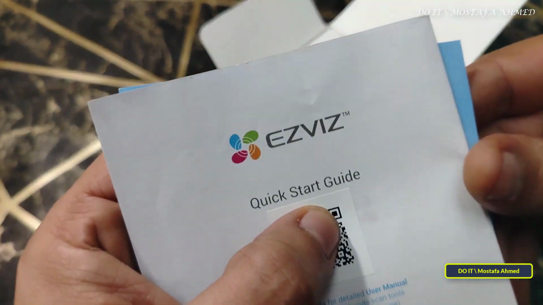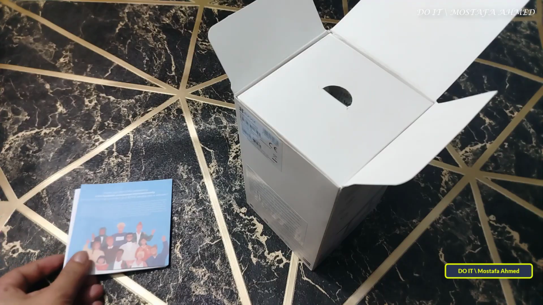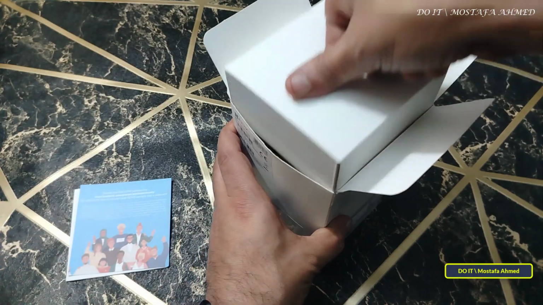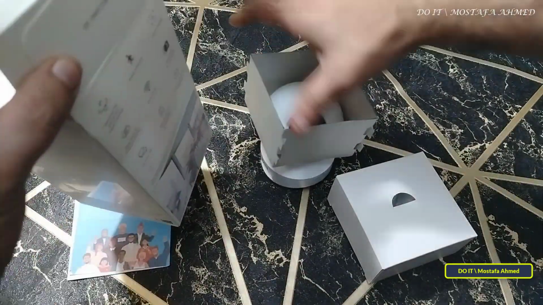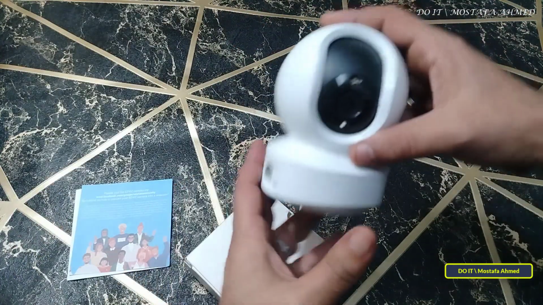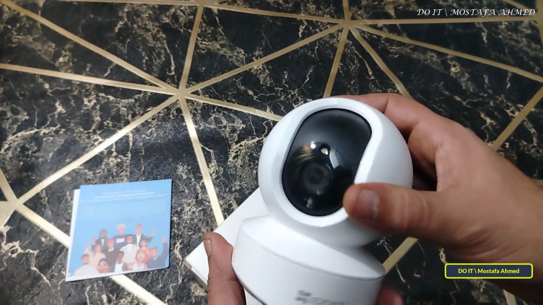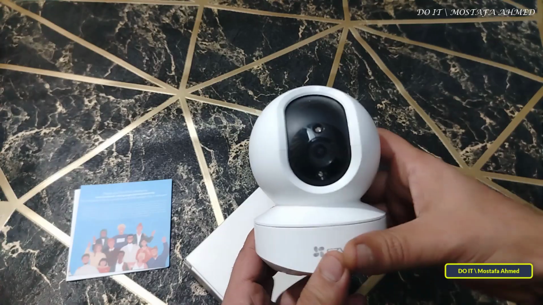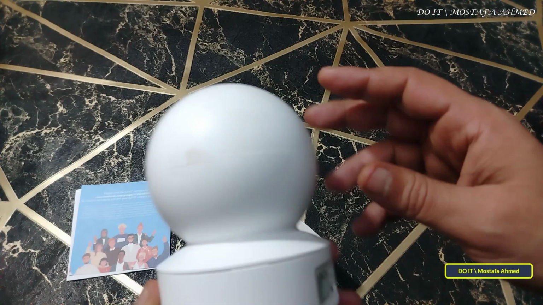The first thing in the box is the quick start guide, which is the booklet that explains some of the features and installation settings, and how to install the camera and connect it to the Wi-Fi network, and other instructions. The camera is somewhat small in size, and rotates in all directions, white in color, and the name Ezviz on the front in black. And on the back of the camera, there are two outputs.